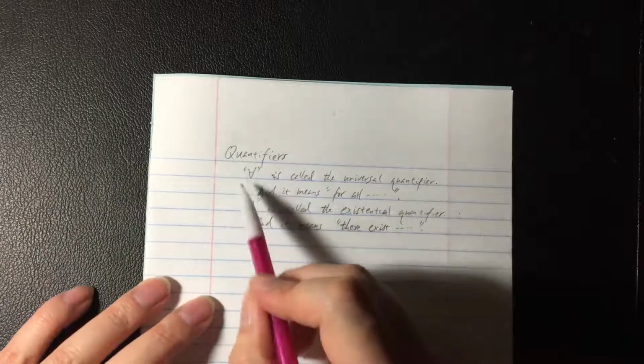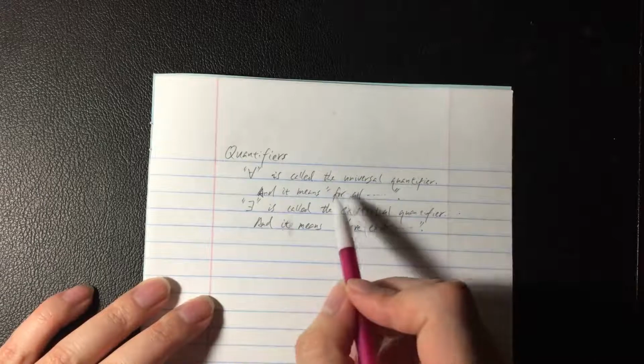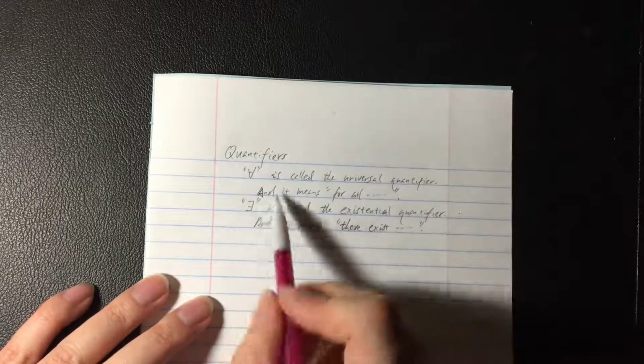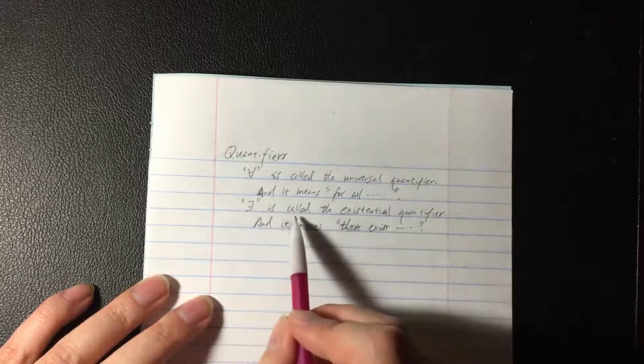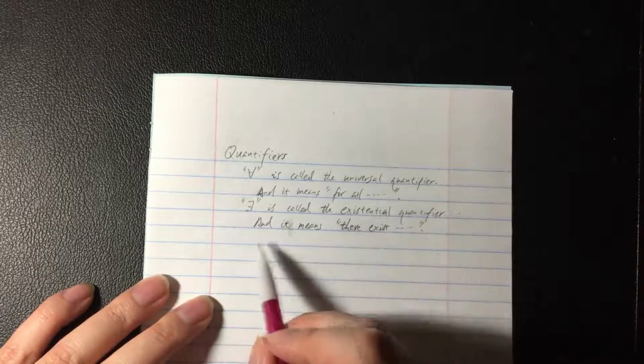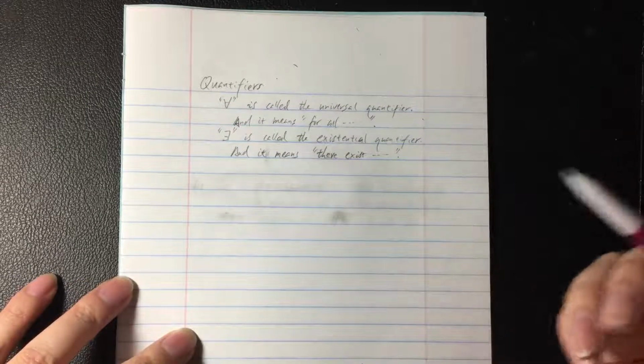The first symbol looks like an upside down A. It's called a universal quantifier, and it means for all something. The other quantifier looks like a right side left E. This is called the existential quantifier. It means there exists something. Next, let me show you an example. It will make more sense to you.